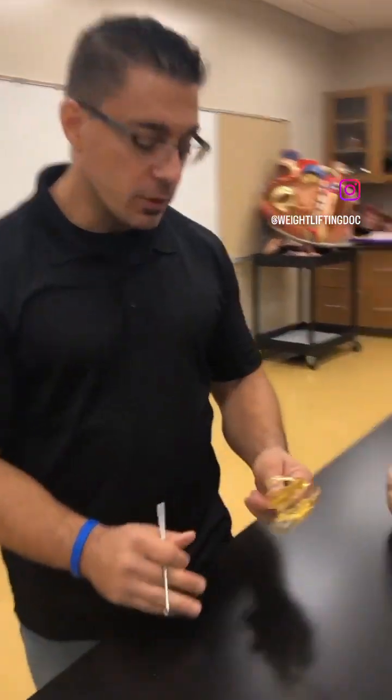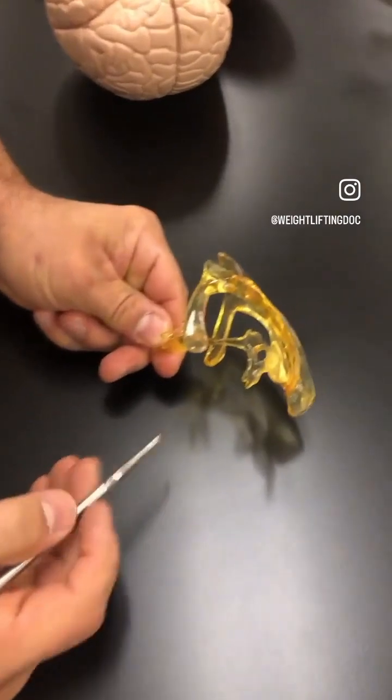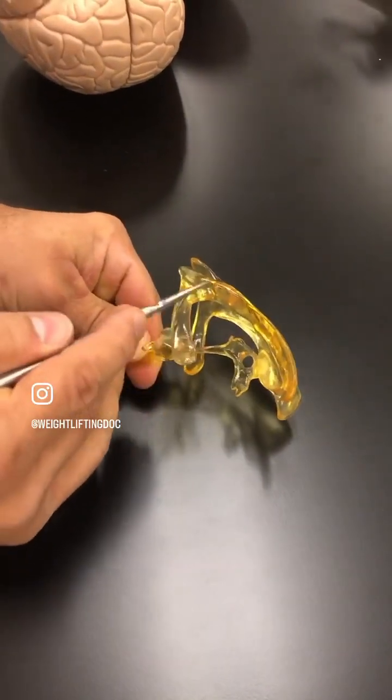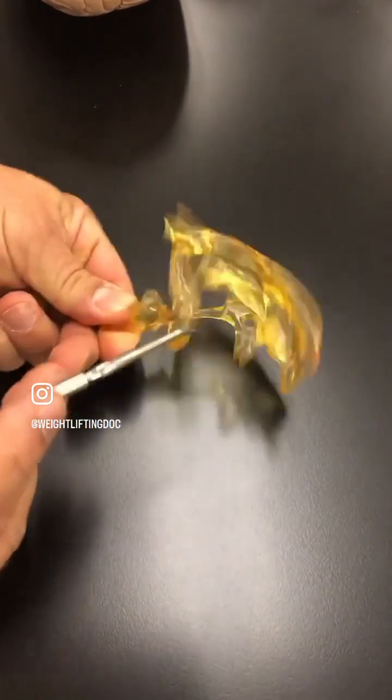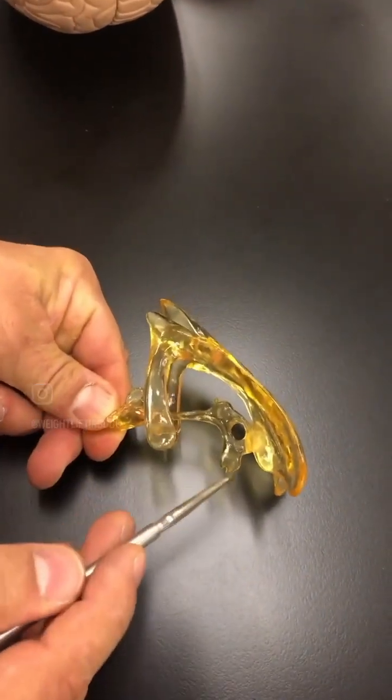All right, so today we're going to cover the anatomy of the brain. We'll start off looking at the ventricles using a ventricle model. And so we have the lateral ventricle on either side. We have the lateral ventricles here. We have the third ventricle right here.